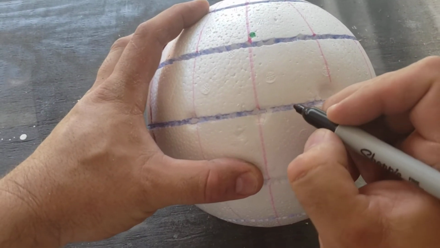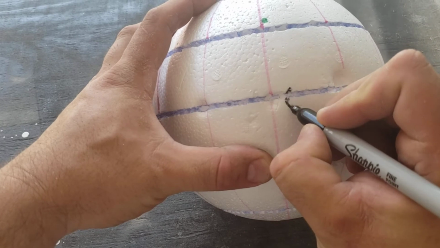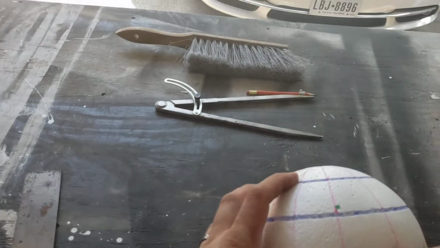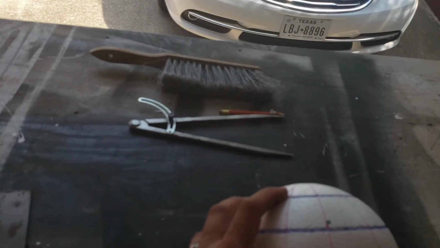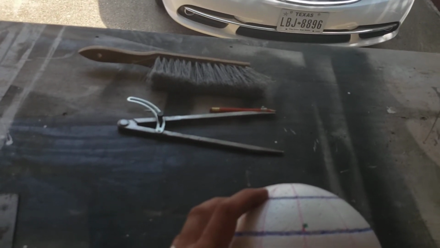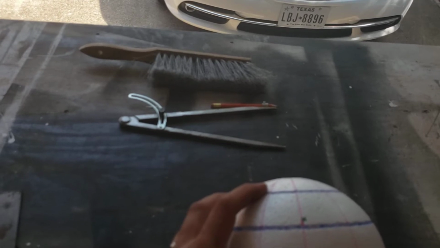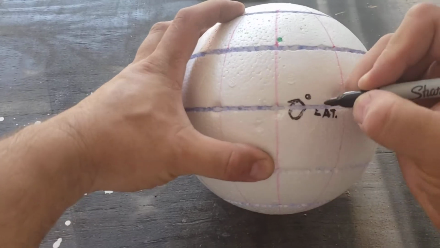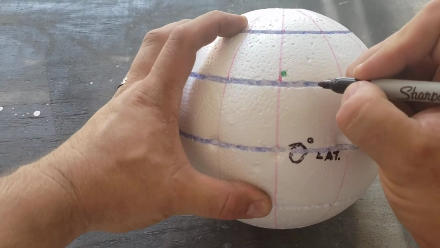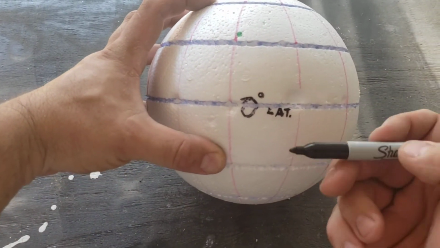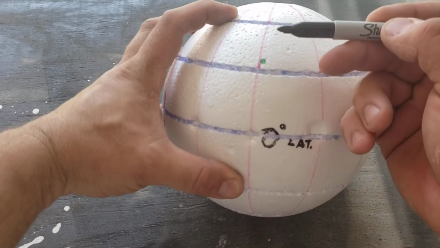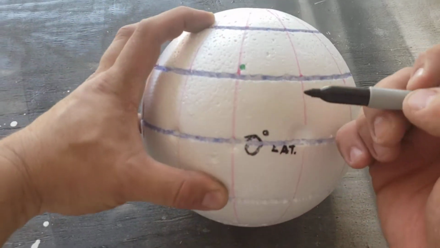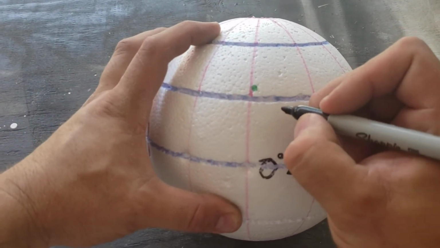0 degrees latitude. We went up 30 degrees from the equator. We went up the ladder. This makes a ladder. You can go up latitude like a ladder, or you can go down latitude like going down a ladder. Let's go up to 30 degrees.